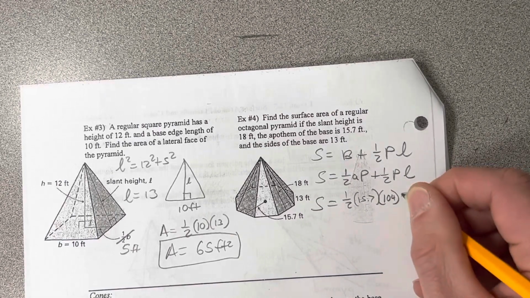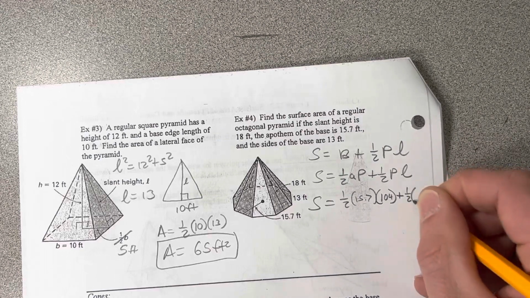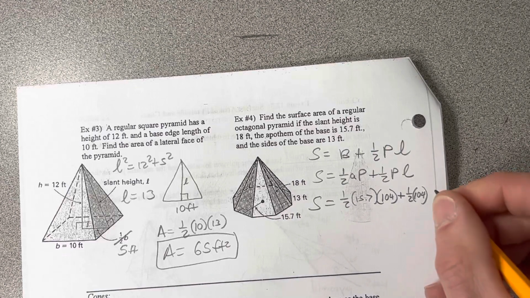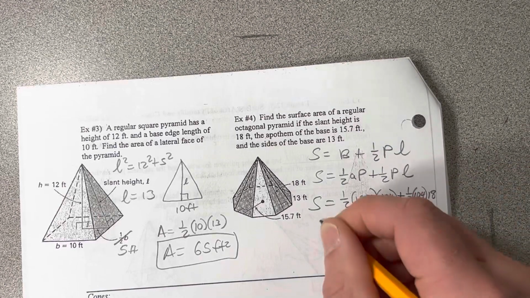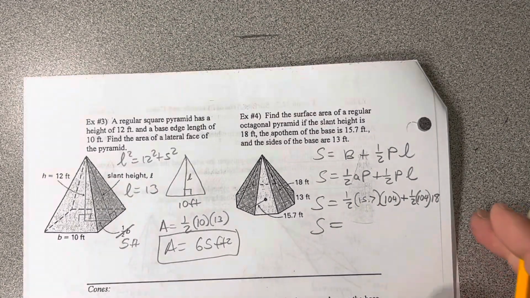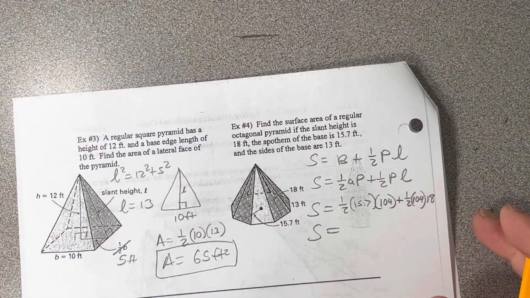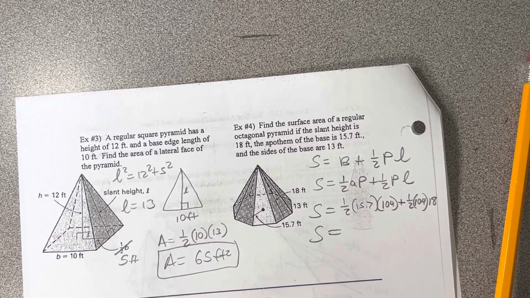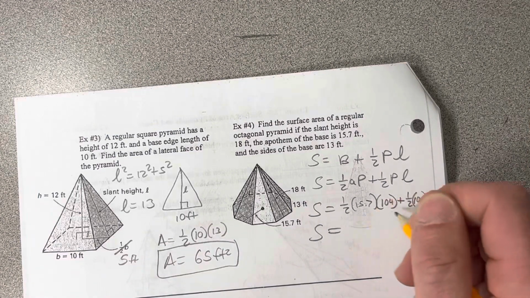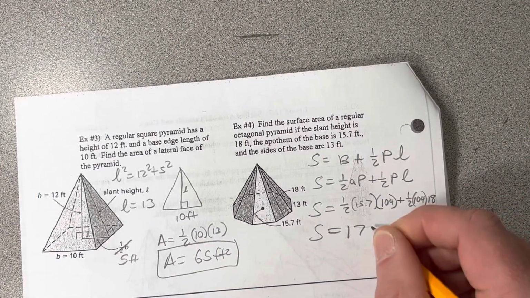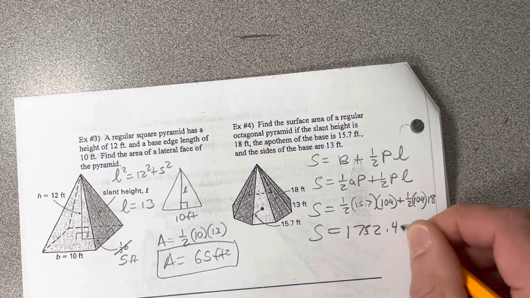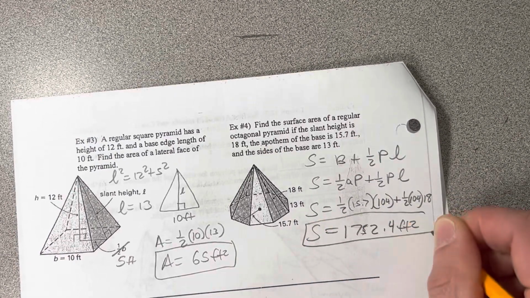Yep. And then plus, we've got 1/2, and then the perimeter is 104 again, times the slant height, which was 18. And by golly, we're ready to crunch those numbers. I think we get 816.493. Okay, so 1,752.4 feet squared is what I get for that.